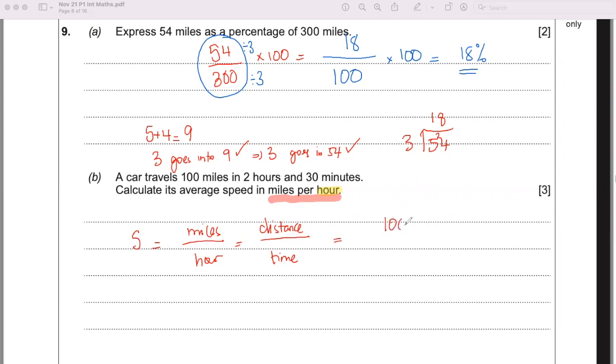Okay, the distance is 100 miles. The time here, you will have to change 2 hours, 30 minutes into hours only. Okay, so 2 hours and 30 minutes is 2.5 hours. Now, because this is a non-calculator paper, you need to be able to divide by a decimal. So just make the decimal point disappear by multiplying both top and bottom by 10. You have an equivalent fraction, and it doesn't change the value of that fraction. So you got 1,000 divided by 25.